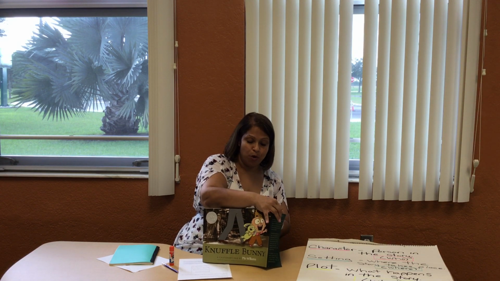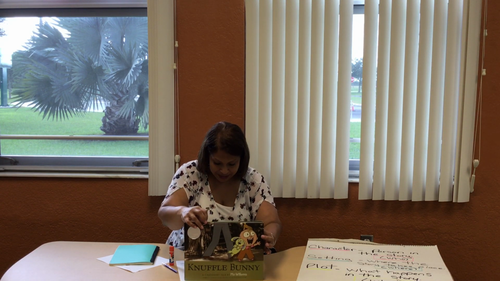I used the book Knuffle Bunny, A Cautionary Tale by Mo Willems for Center D. This is the center for my second language learners. I decided to front load the terms first because these are terms that we are not only using in most of our lessons these days, but it's also part of the standard. In order to understand the standard, we need to understand the language of the standard.